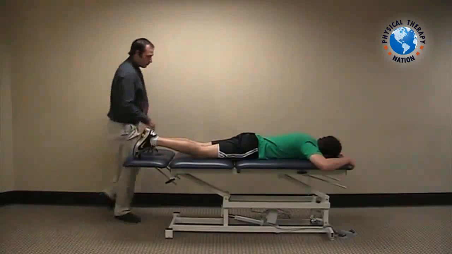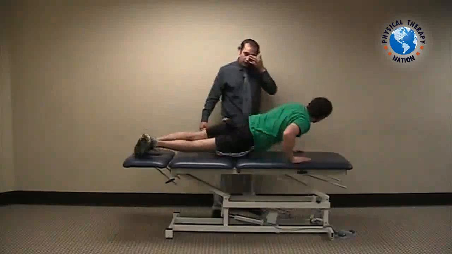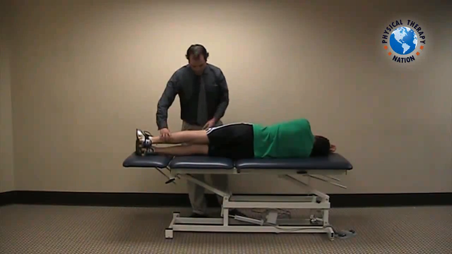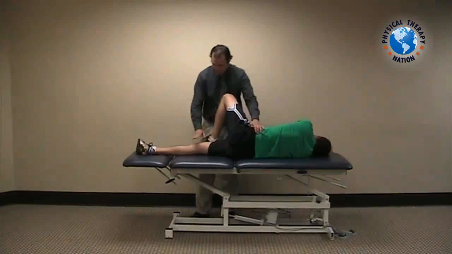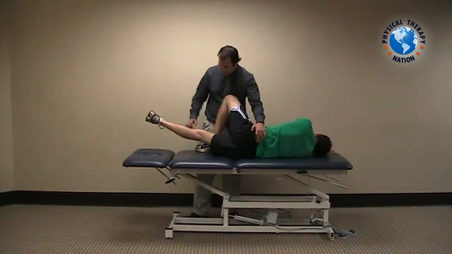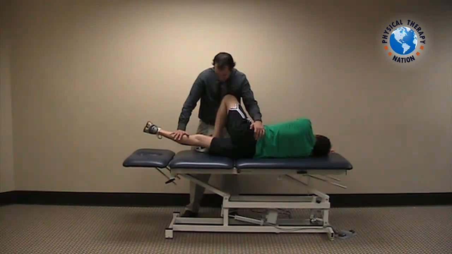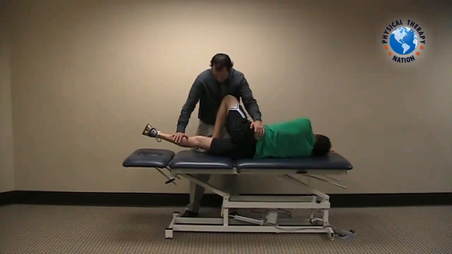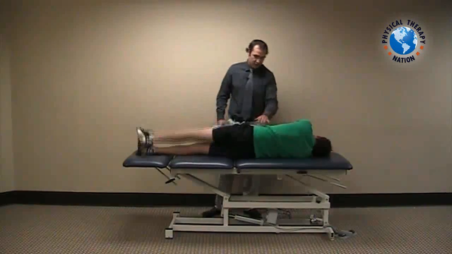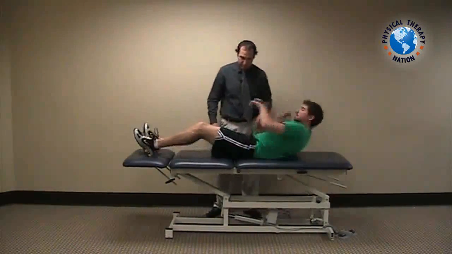Now go ahead and roll towards me, please. We're going to assess for adduction. So go ahead and cross your leg over here. Keeping this lower leg straight, raise it off the table for me, please. Very good. And resist me. All right. Excellent. So go ahead and continue to roll on your back again for me, please.